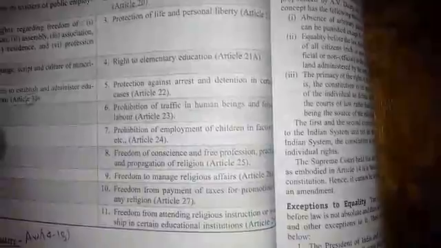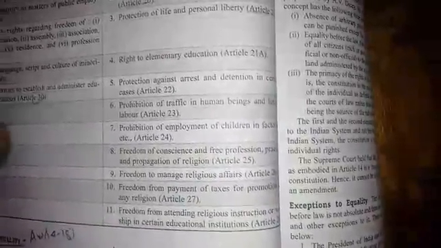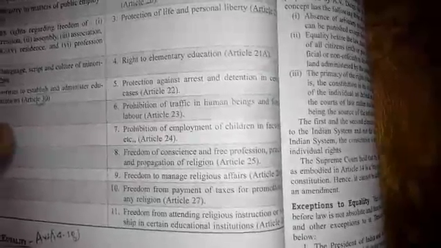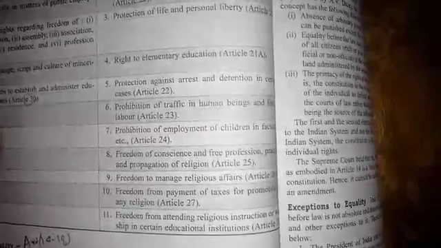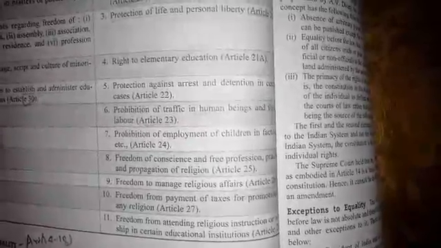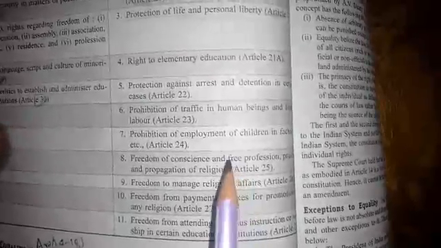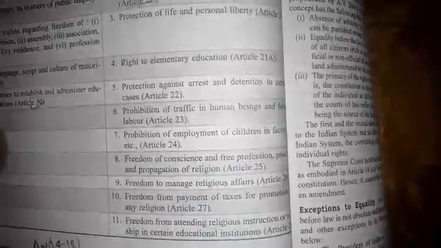If any small foreign kid is in India, they are fully protected. They should not go for a job in a factory, whether foreign or not. Under Article 24, prohibition of employment of children applies even to foreigners.